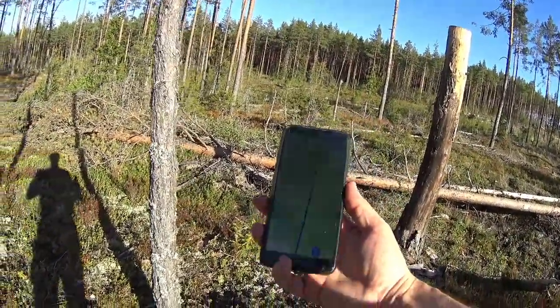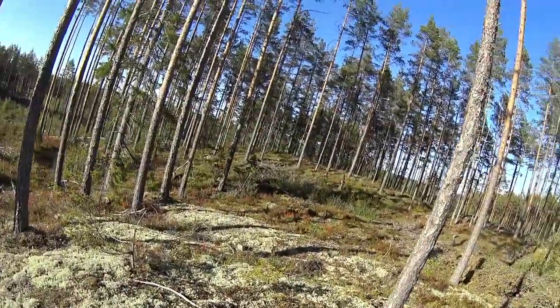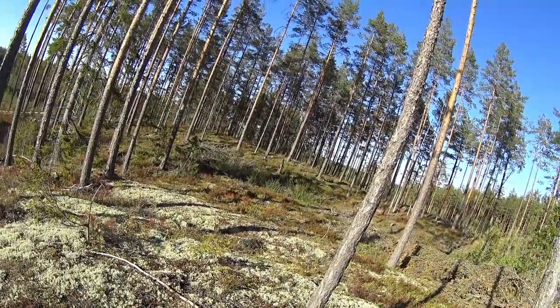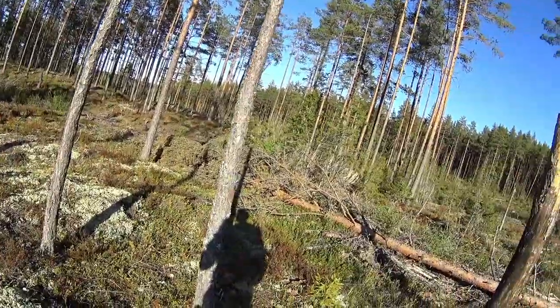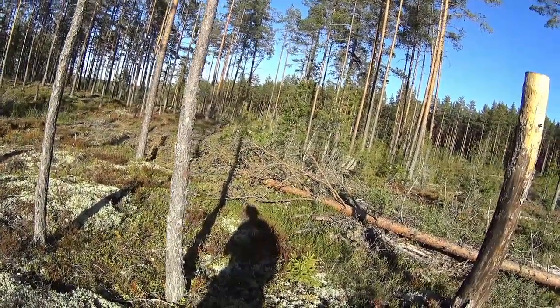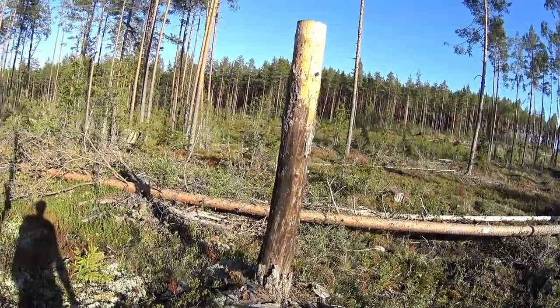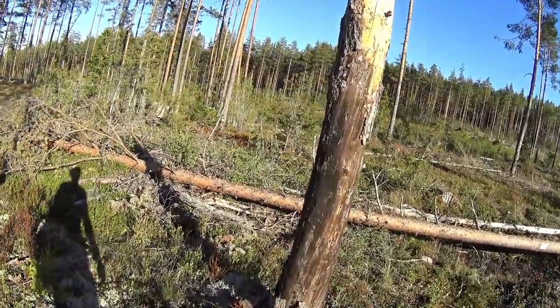Keeping nicely close to the line. Yeah, I got a new aim. A big pine over there.